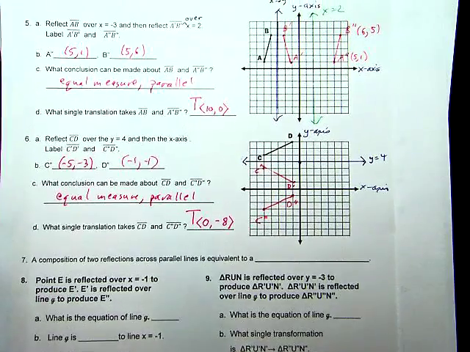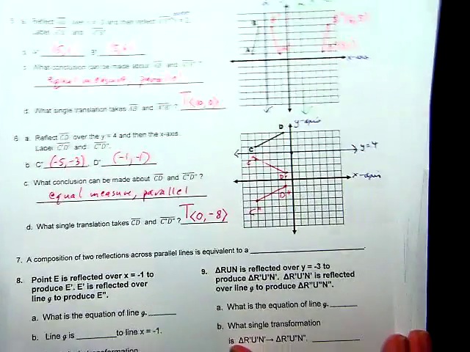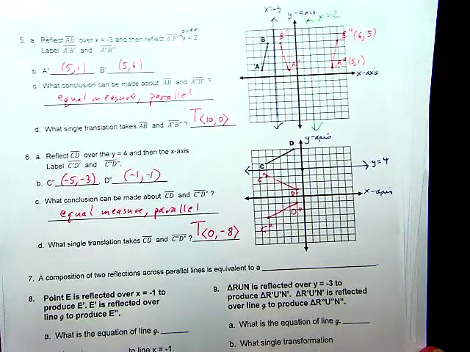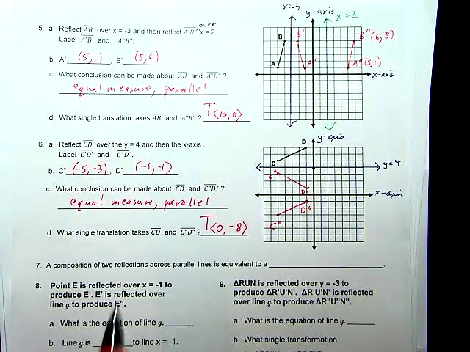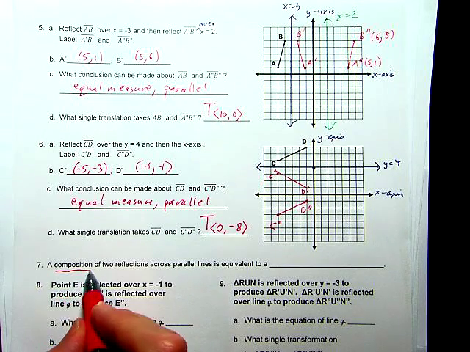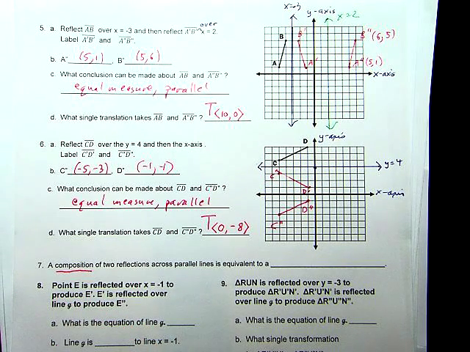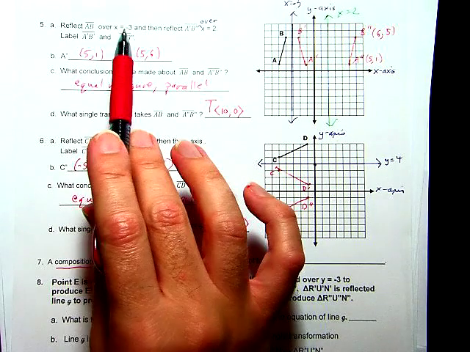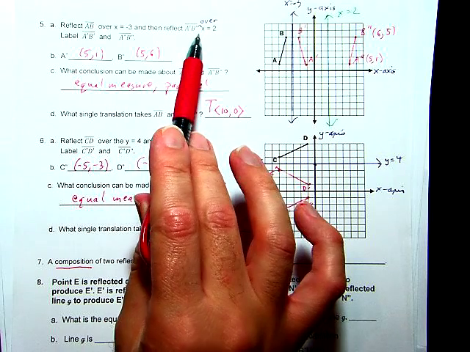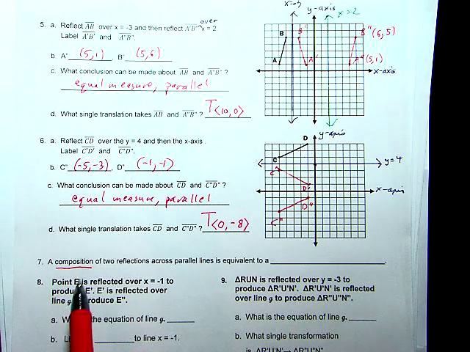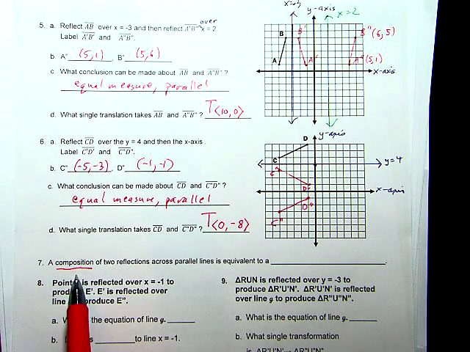What is the point of these two problems? It basically is the answer to number 7. A composition of two reflections. What composition really means is that if you do two reflections consecutively, like we did in both these problems, we reflected over one line and then we reflected over another. When you combine two reflections together, you get a composition, or putting together of reflections.